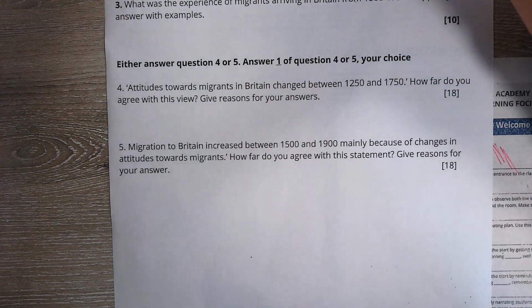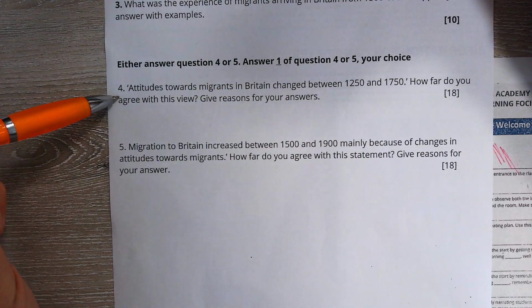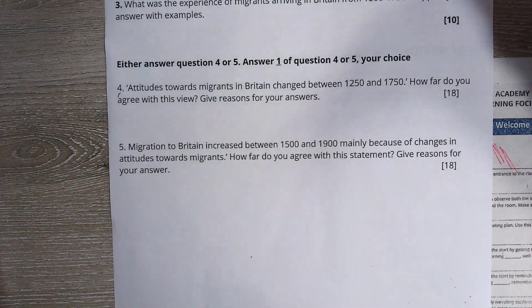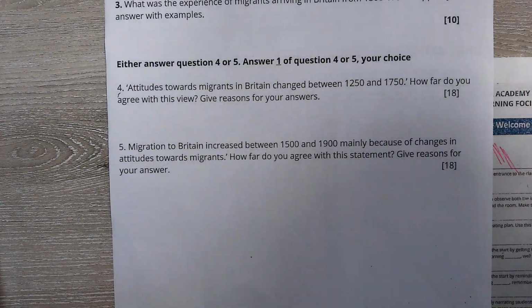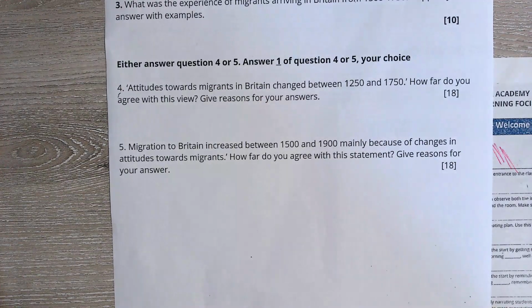A reminder, by the way, before I do this, that in the exam you only answer one of these. In this case I'm going through both just so you've seen an answer to both, but you would only answer one in the exam. If you try and answer more than one, you're not being clever, you're being silly, you're wasting time, so don't do it.